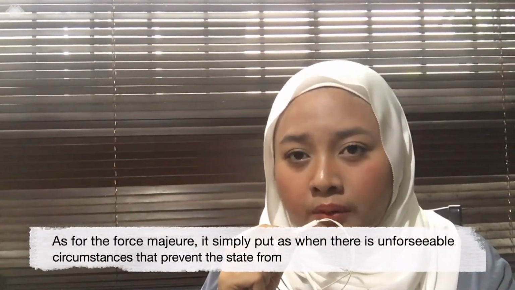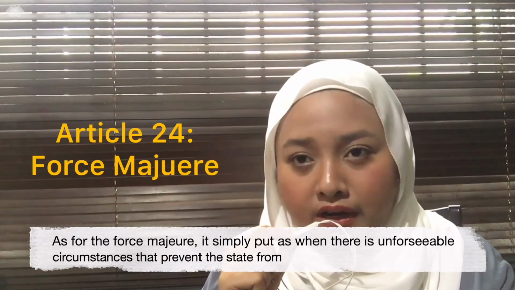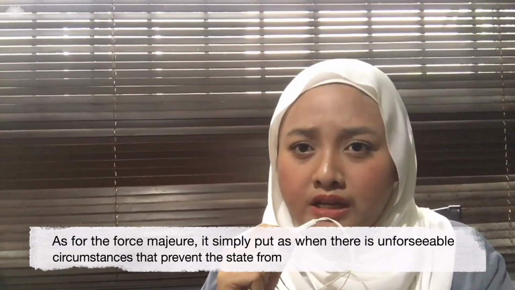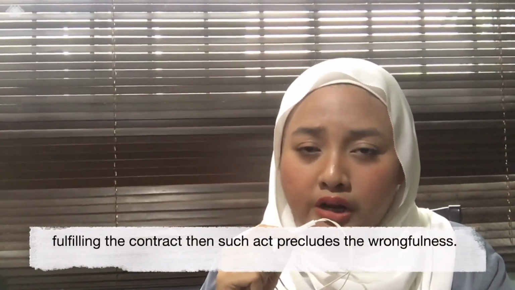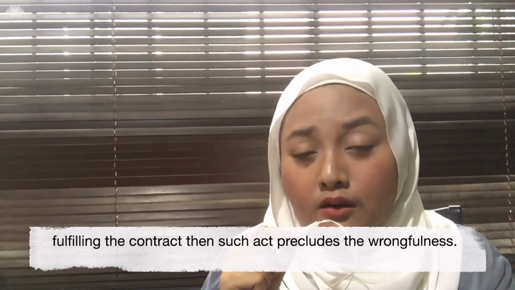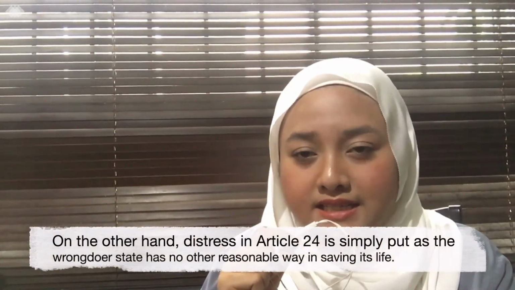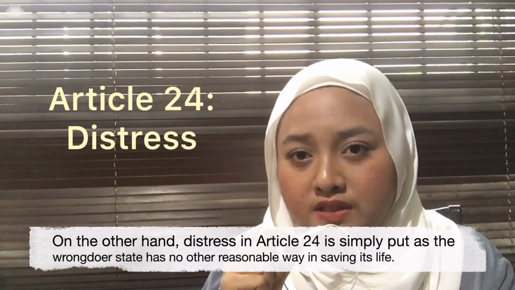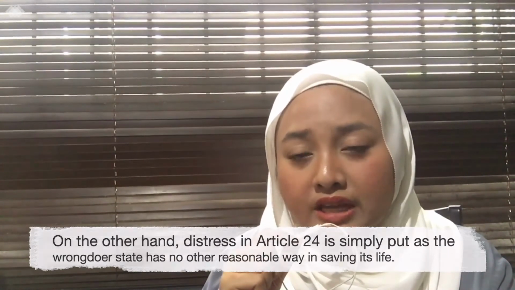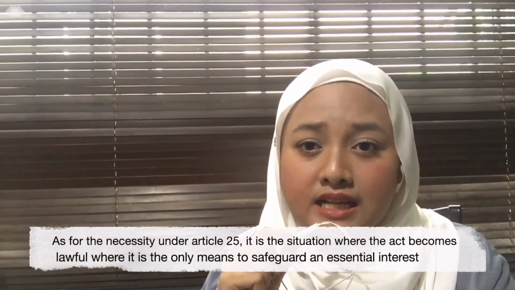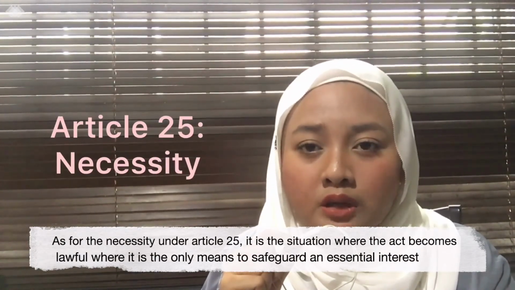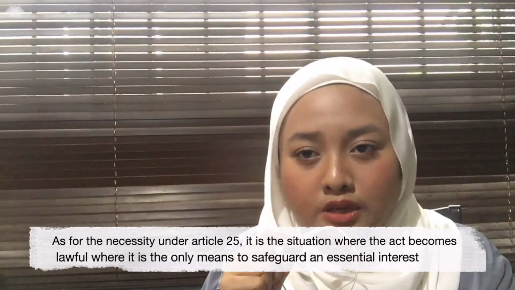As for force majeure, simply put, when there are unforeseeable circumstances that prevent the state from fulfilling the contract, such an act precludes the wrongfulness. On the other hand, distress in Article 24 is simply put as when the state has no other reasonable way of saving its life. As for necessity under Article 25, it is the situation where the act becomes lawful where it is the only means to safeguard an essential interest.